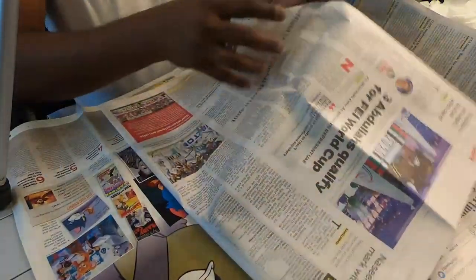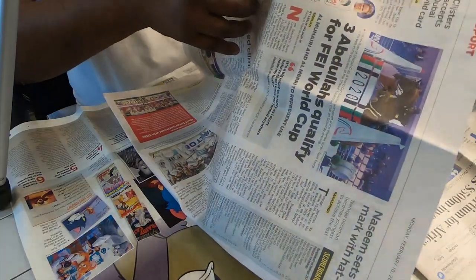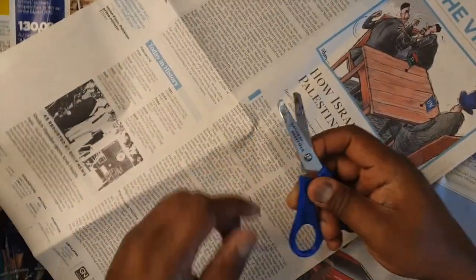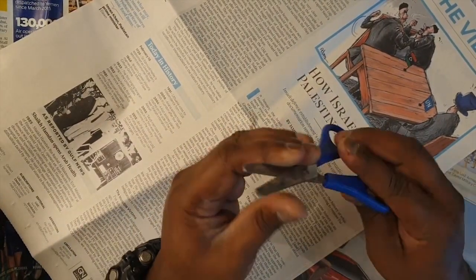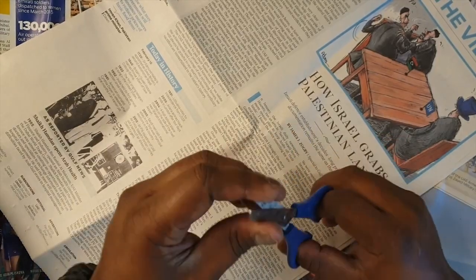So I'm going to cut all the pictures out. When you use the scissors, make sure your scissors have blunted, rounded off tops.